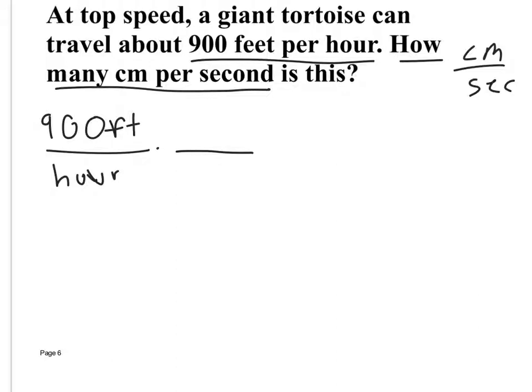All you've got to know is that you've got to go from feet to what unit? Centimeters. You need to go from hours to what unit? Seconds. Your choice on which one you want to do first. But let's go feet to centimeters first. So if feet's on top, it needs to go where? On bottom. The issue is I don't know how many centimeters are in a foot. If you look on page 276, it doesn't tell you. But it does tell me how many centimeters are in an inch.